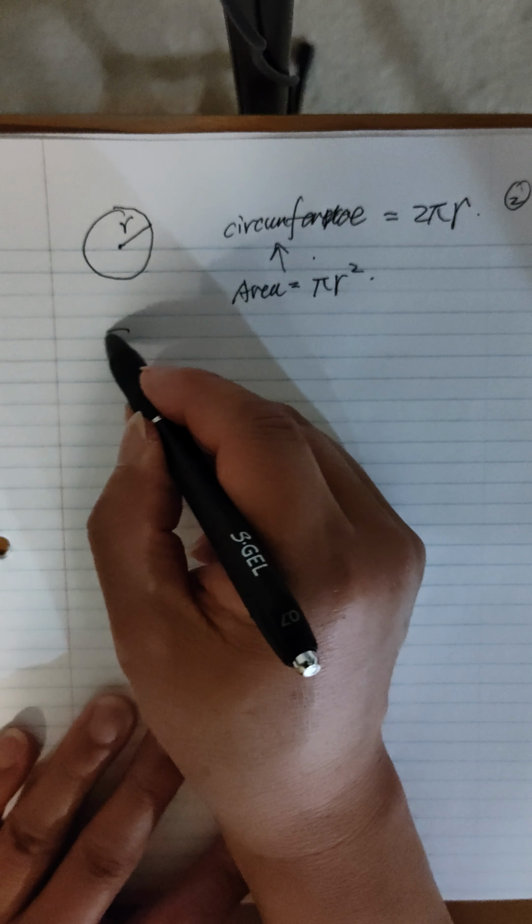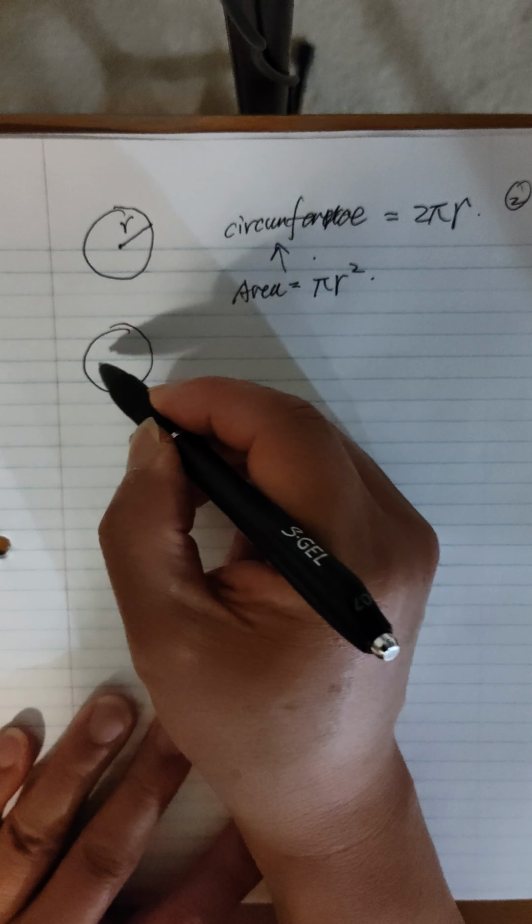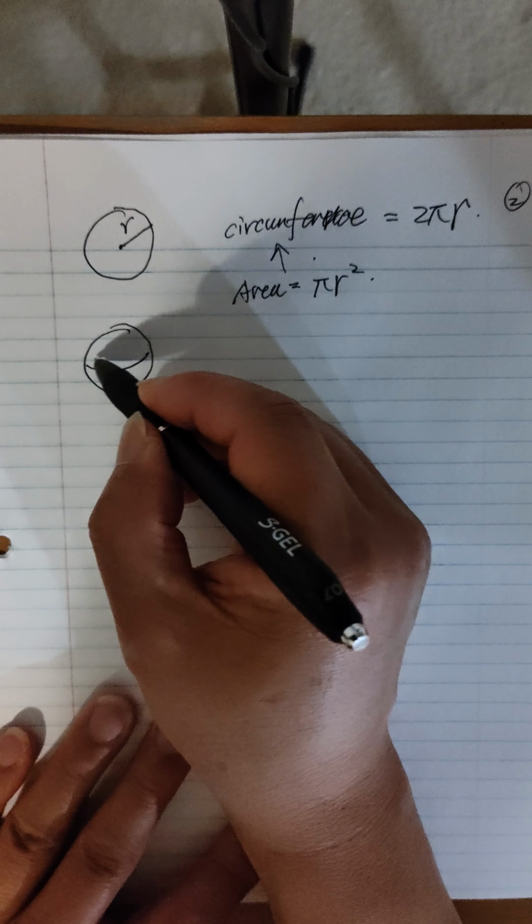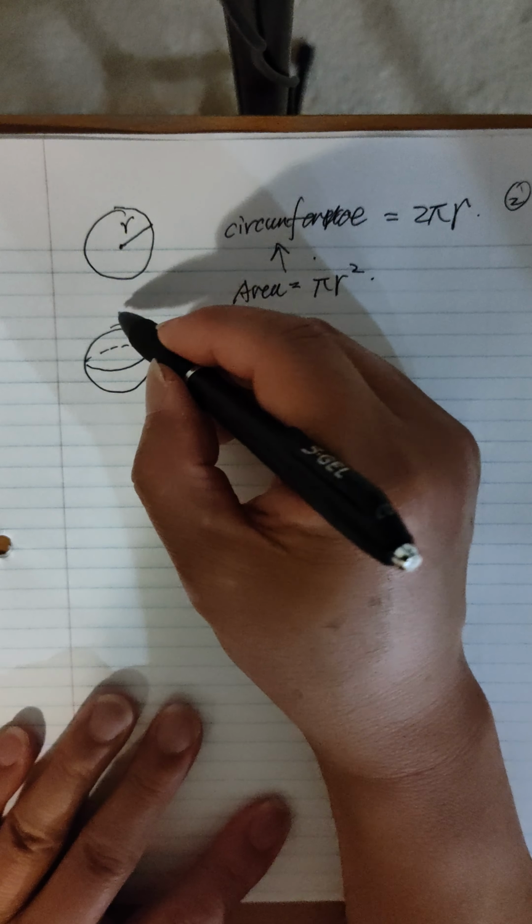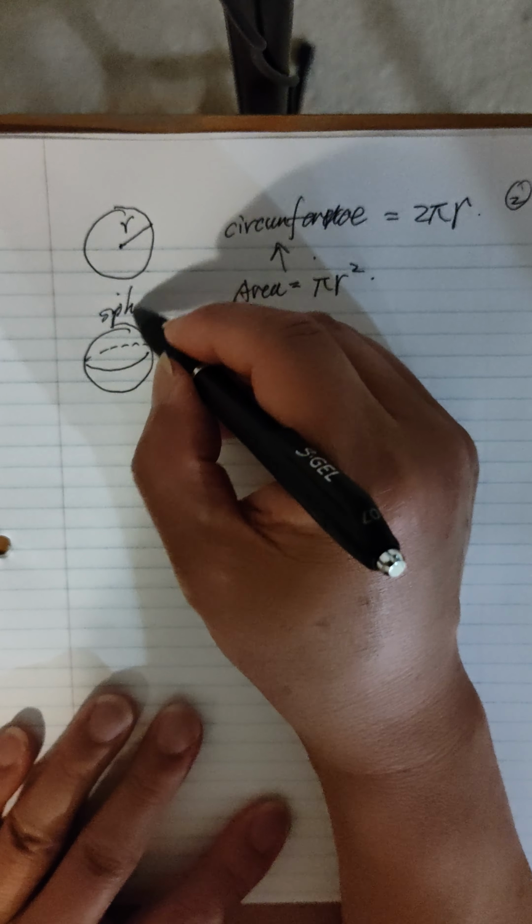So the next thing we're going to review is the sphere. By the way, this is a circle.